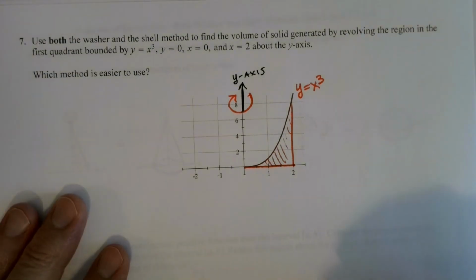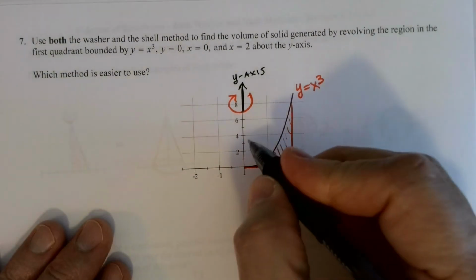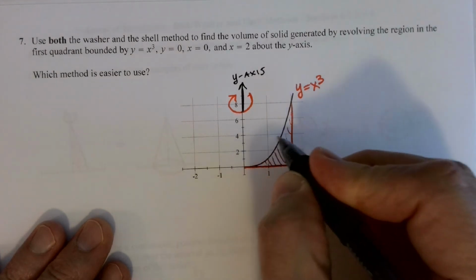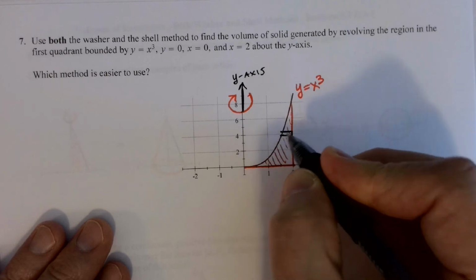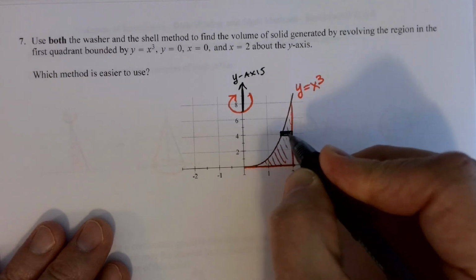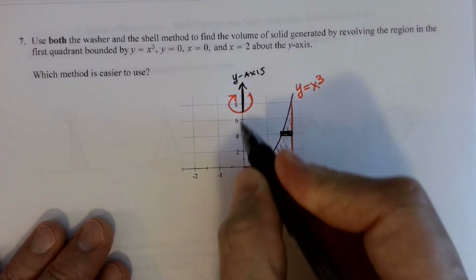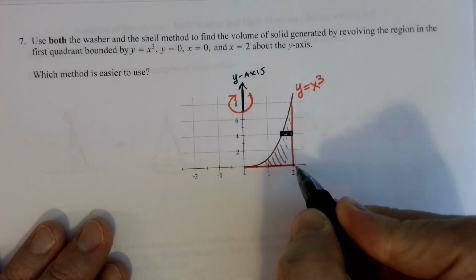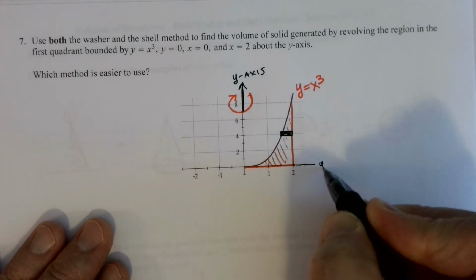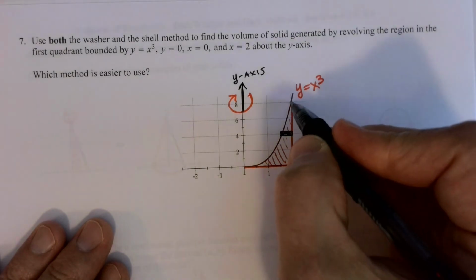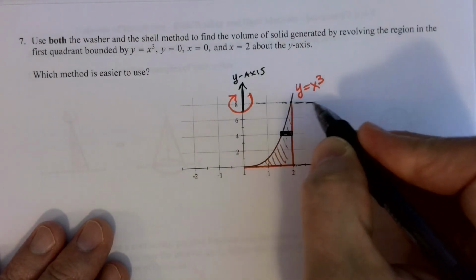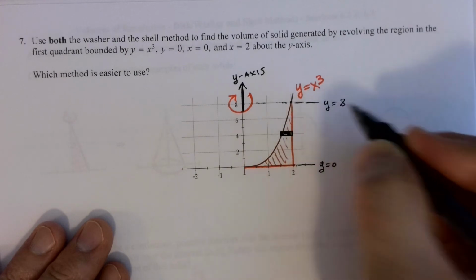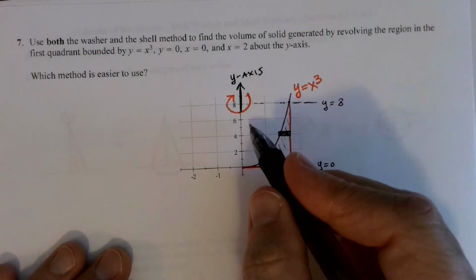If I start with the disk method, since I'm going with respect to the y-axis, I have to have rectangles that are horizontal, and I'm integrating with respect to y. So there's an arbitrary rectangle. Notice y goes from what? This is the x-axis, y equals 0. Where are we at up here at the top? Right, 2 cubed is 8, so this is y equals 8. So I'm integrating from y equals 0 to 8.